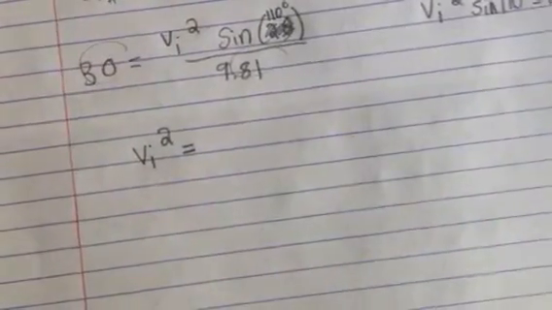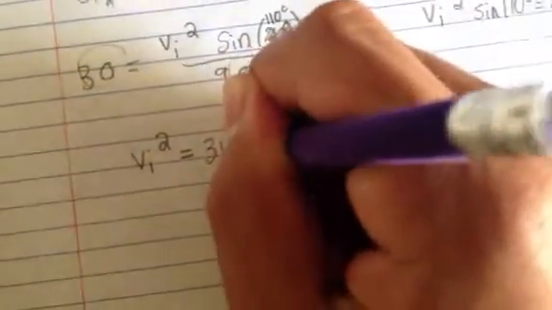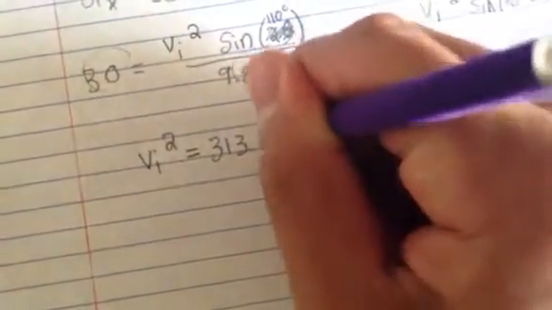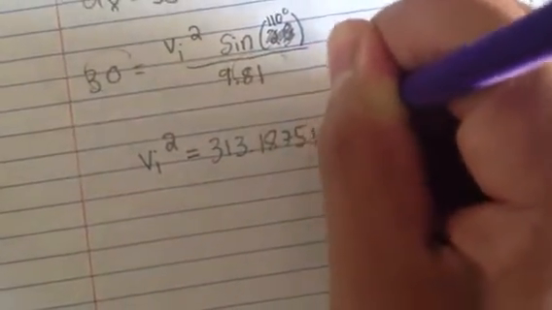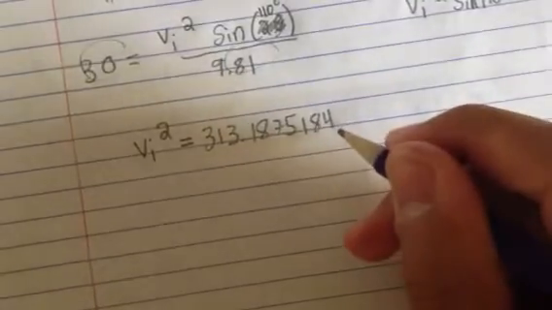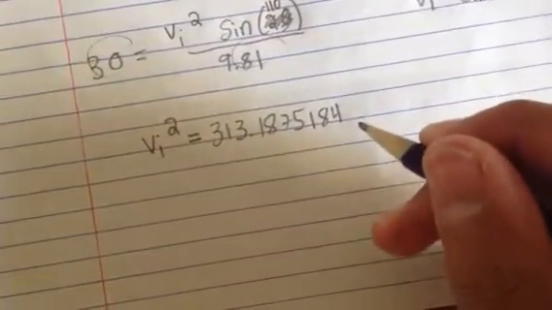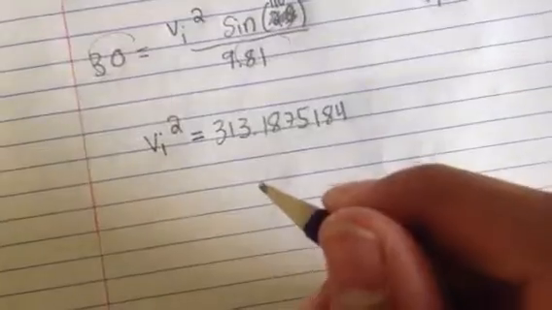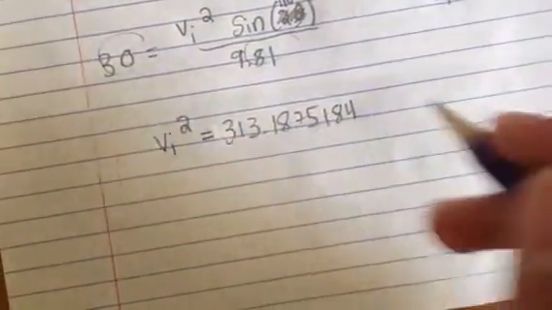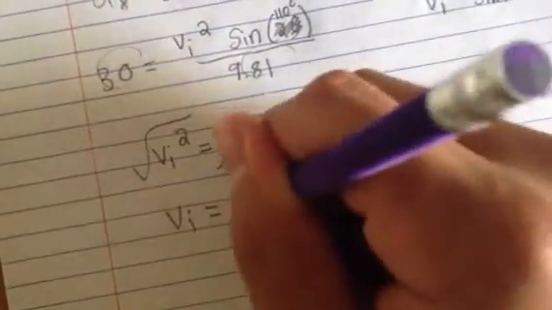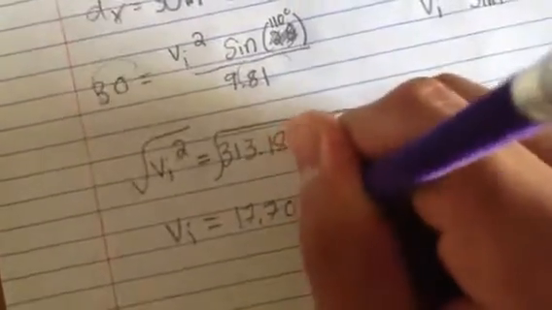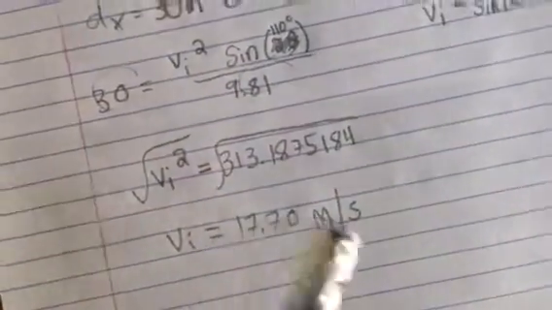That comes out to be 313.1875184. Now you don't have to go all the way here, but I just like to do that to be exact. For your final answers, you can round to the hundredths place. But as you're going through the problem, for the numbers you obtain, go to the last digit it says on your calculator. Now I'm going to square root both sides, and I get VI, and remember this is the initial velocity we're trying to solve for, is equal to 17.70 meters per second. Again, include the units. So we solved initial velocity.